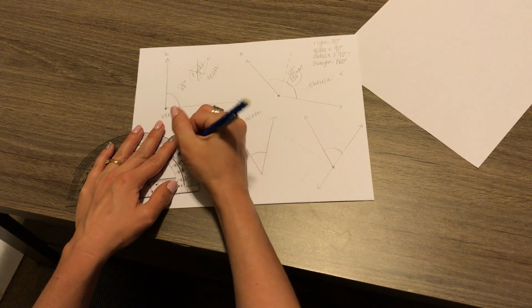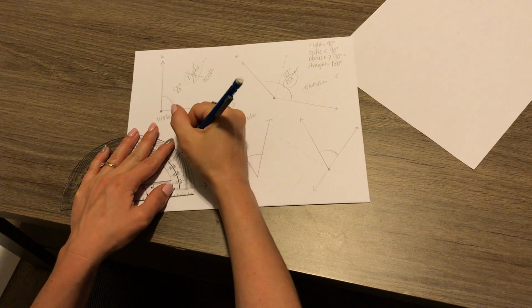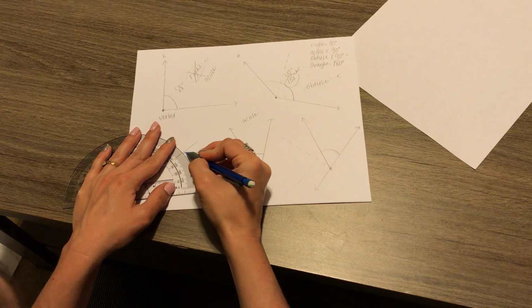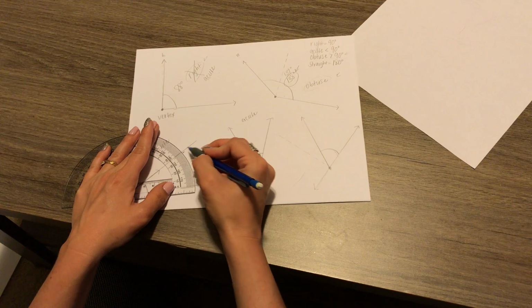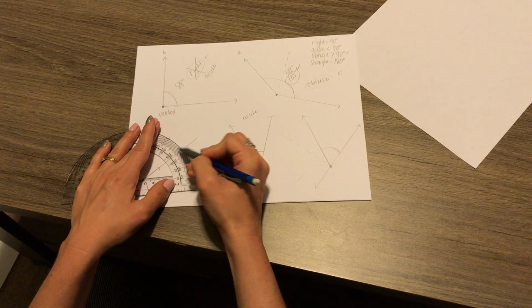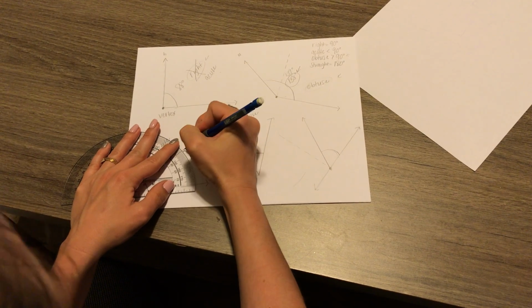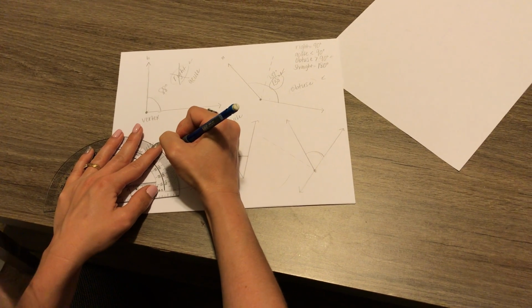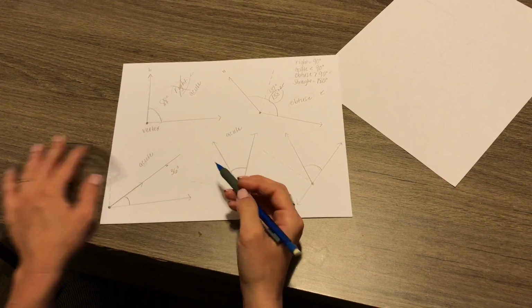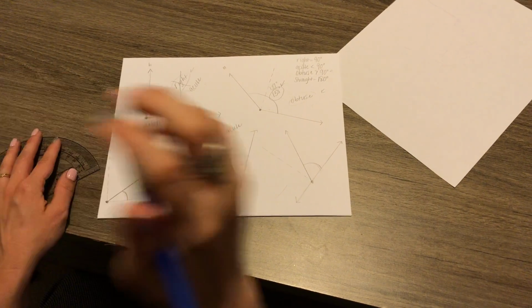So in this case, I'm going to look at where that middle point is. Right here, I know it's kind of hard to see in the video, but this is 35 degrees. So I know that I'm past 35 degrees. Again, I'm less than 40. So I want to mark over right here. This is exactly 36 degrees. So this is a 36-degree angle.